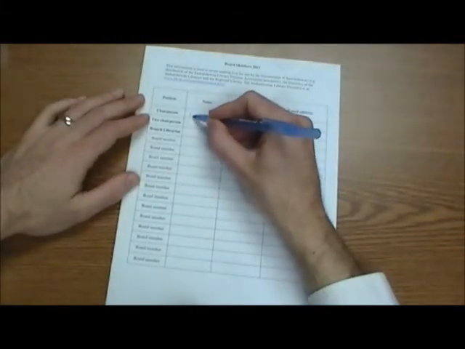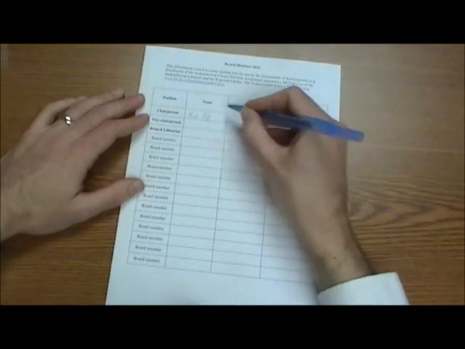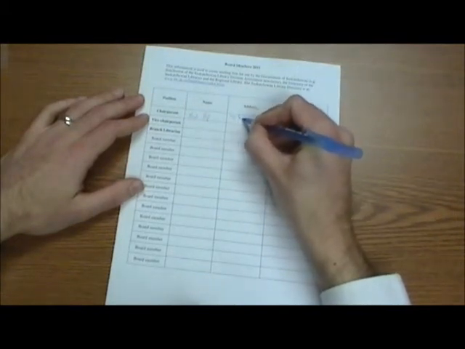Page 14 lists the board members and branch librarian as of December 31st. Please record each board member's name, address, and email address.